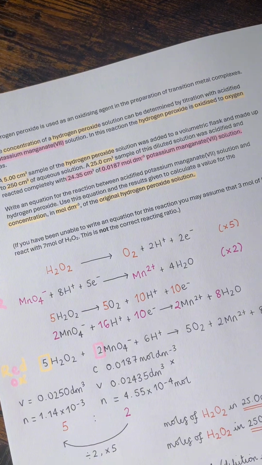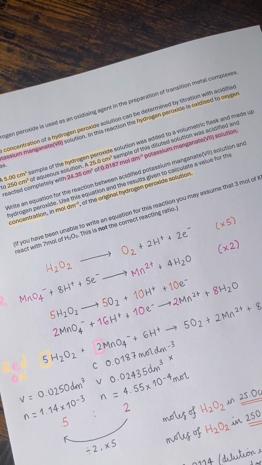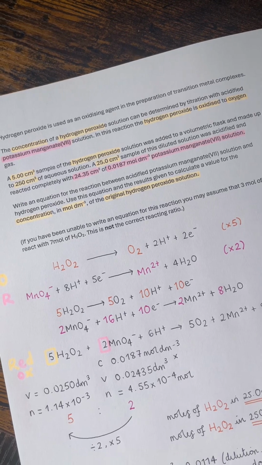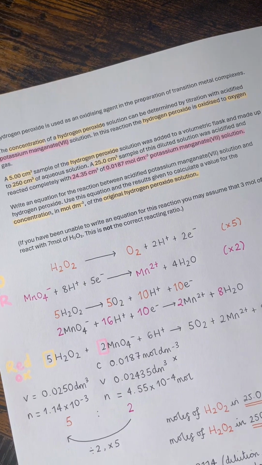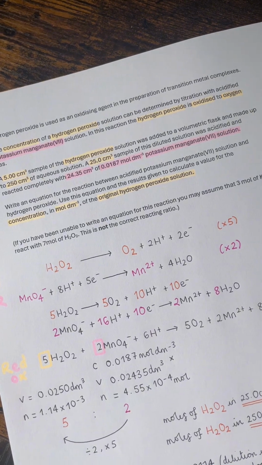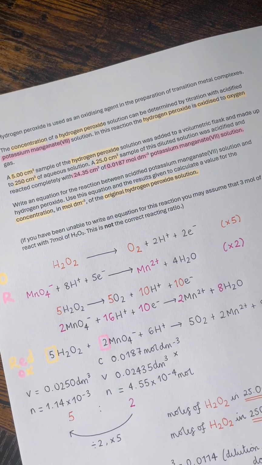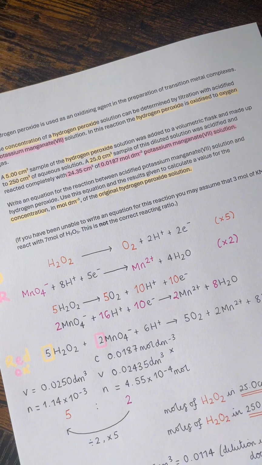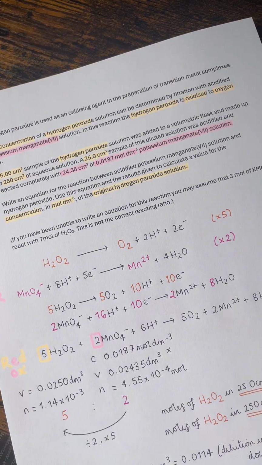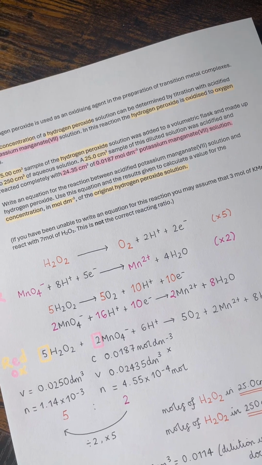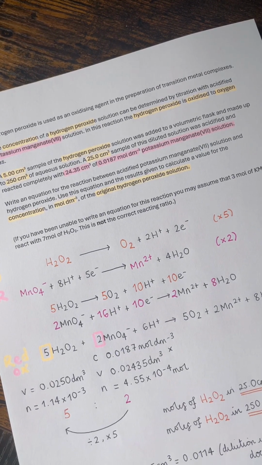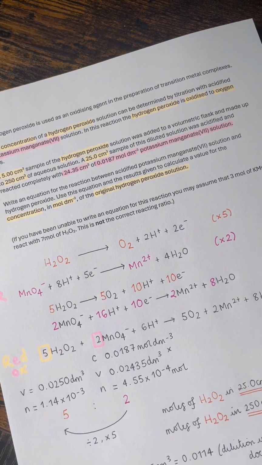A 5 cm³ sample of the hydrogen peroxide solution was added to a volumetric flask and made up to 250 cm³ of aqueous solution. A 25 cm³ sample of this diluted solution was acidified and reacted completely with 24.35 cm³ of a 0.0187 mol dm⁻³ potassium manganate(VII) solution. Write an equation for the reaction between the acidified potassium manganate(VII) solution and hydrogen peroxide. Use this equation and the results given to calculate a value for the concentration in mol dm⁻³ of the original hydrogen peroxide solution.